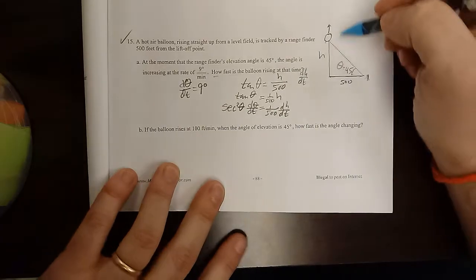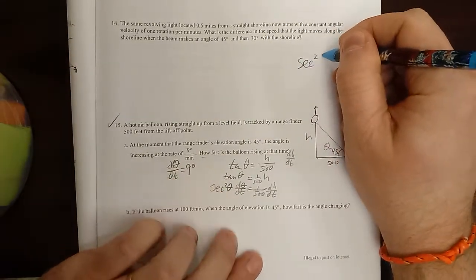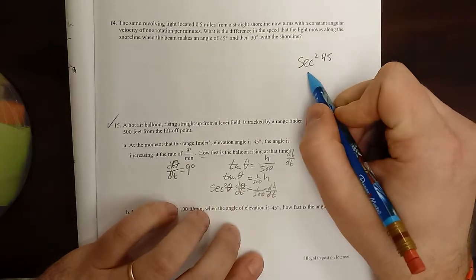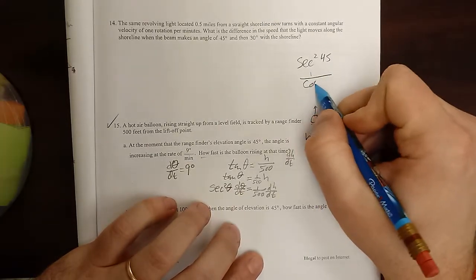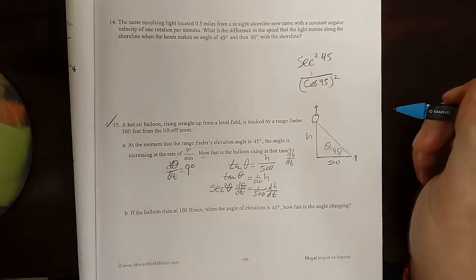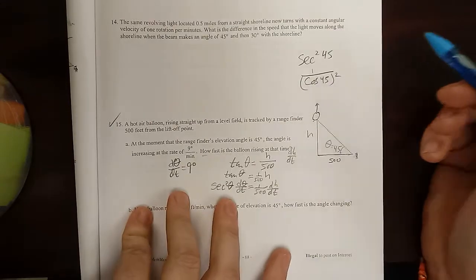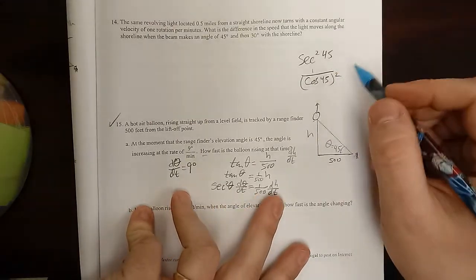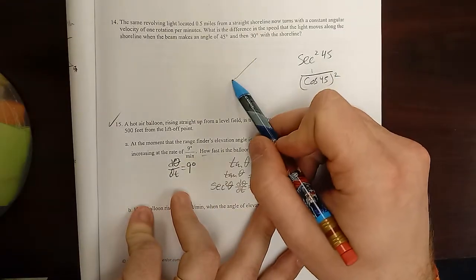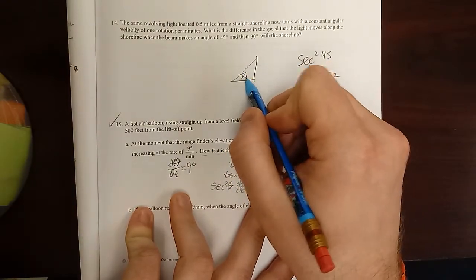So I'm just going to remind you, if I wanted to find secant squared of 45 degrees, this is the same as 1 over cosine of 45 quantity squared. So cosine of 45 degrees, 45 is pi over 4, so that means if we're dealing with a pi over 4, that's a 1, 1, square root of 2 triangle.